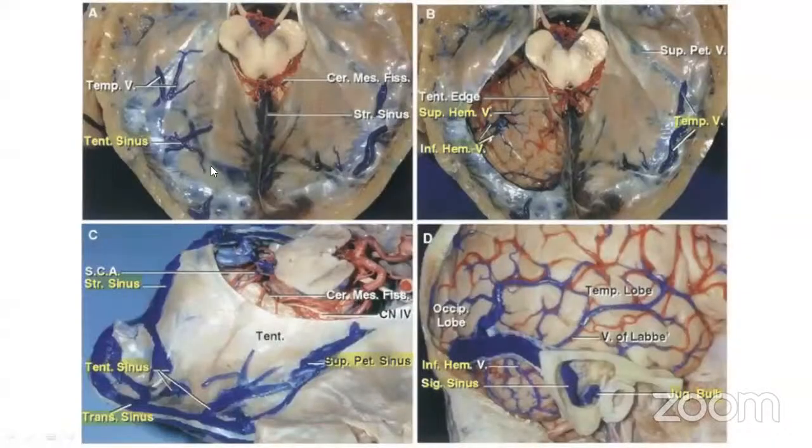This is a tentorial surface in which we can observe the tentorial sinuses. The left side of the tentorium has been removed in this dissection. Here we can see that the superior hemispheric vein and the inferior hemispheric vein drain into the tentorial sinuses.